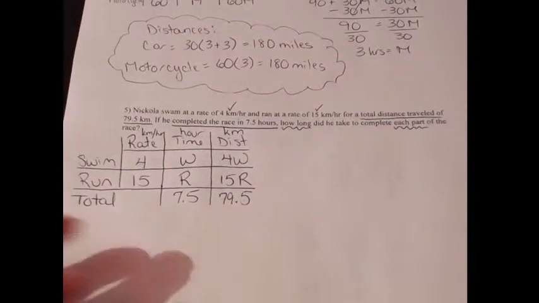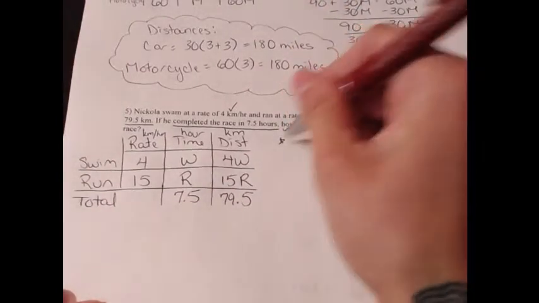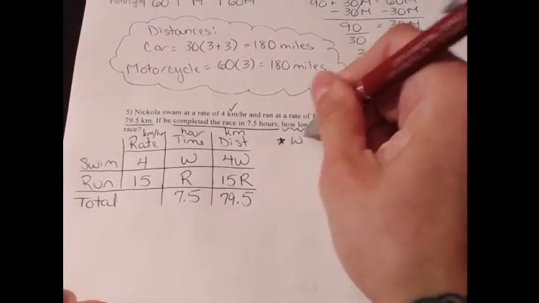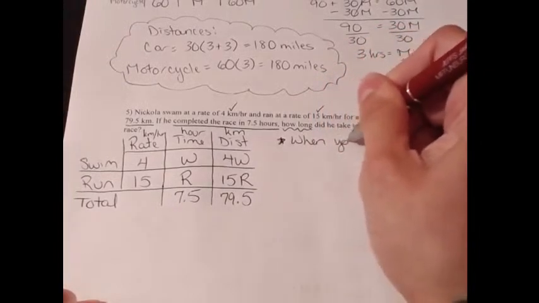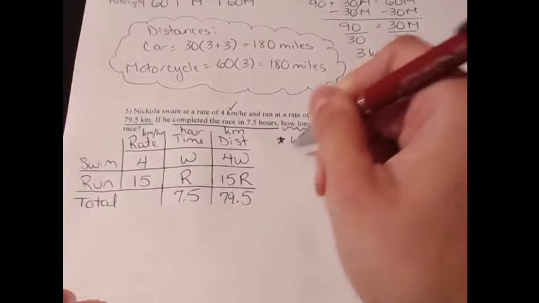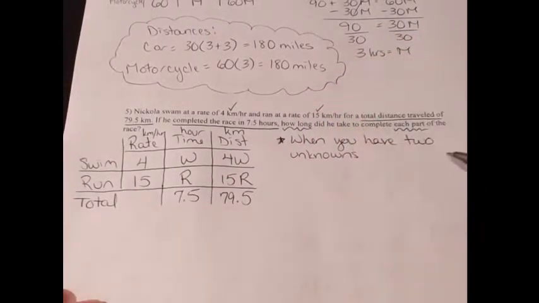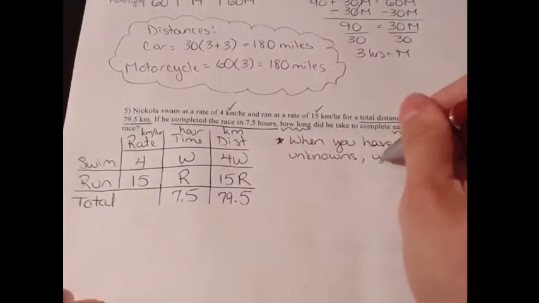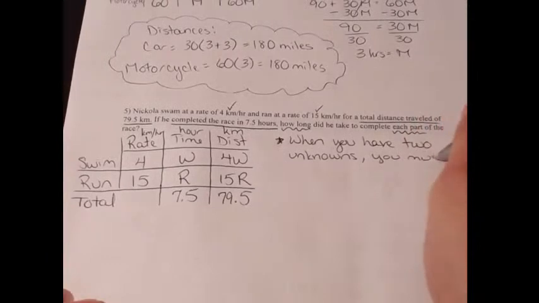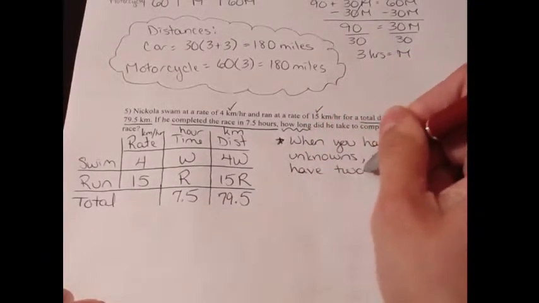Now, look at this chart carefully. Look at where our unknowns are. The first thing I want to make note of here is that when you have two unknowns, meaning two variables, our unknowns in this case are W and R, you must have two equations.